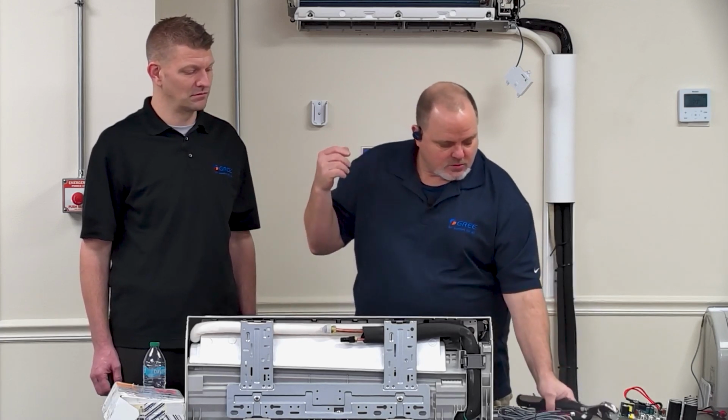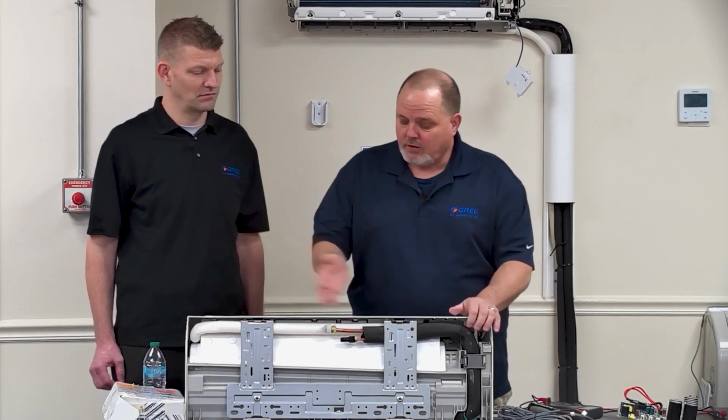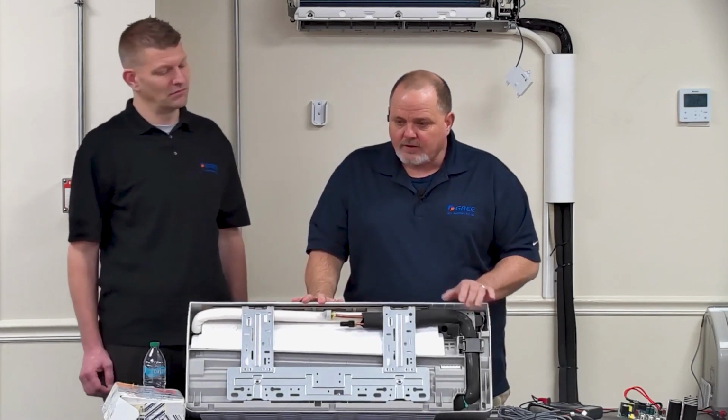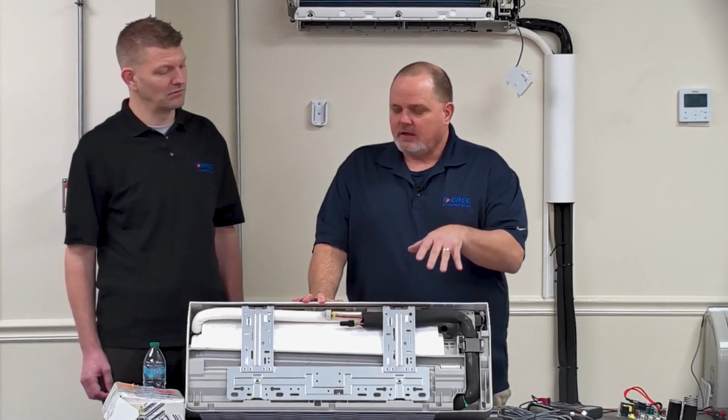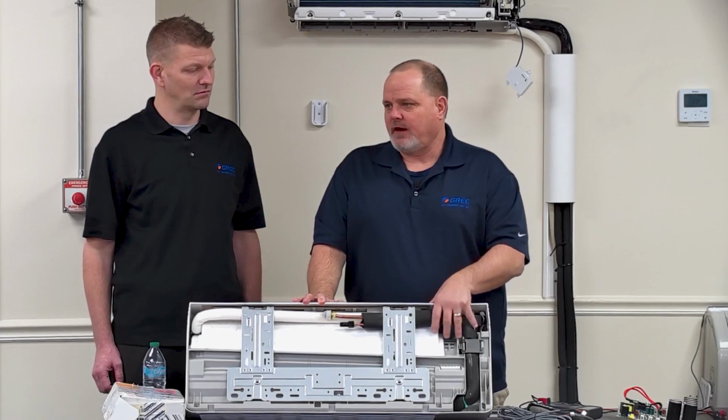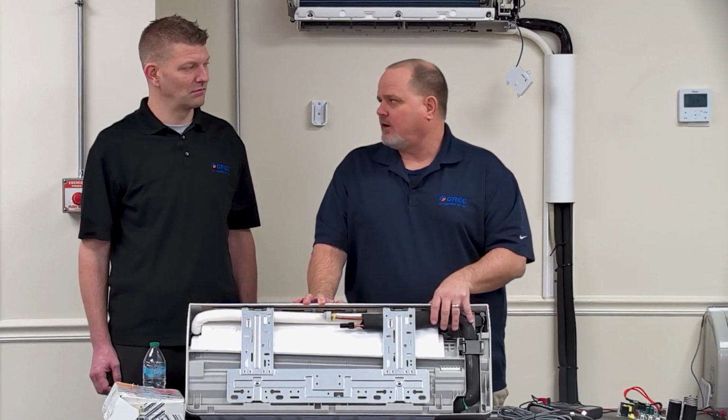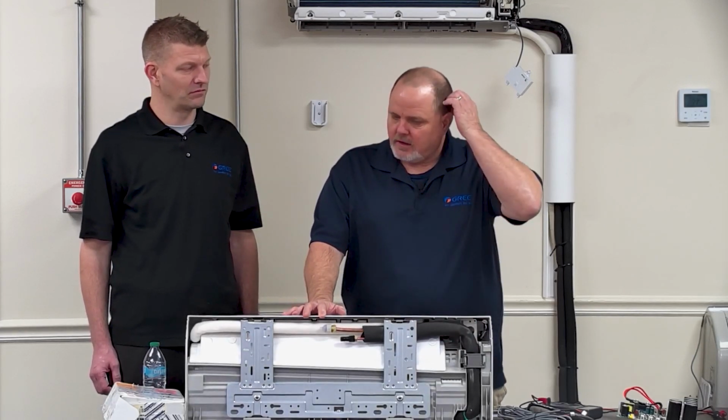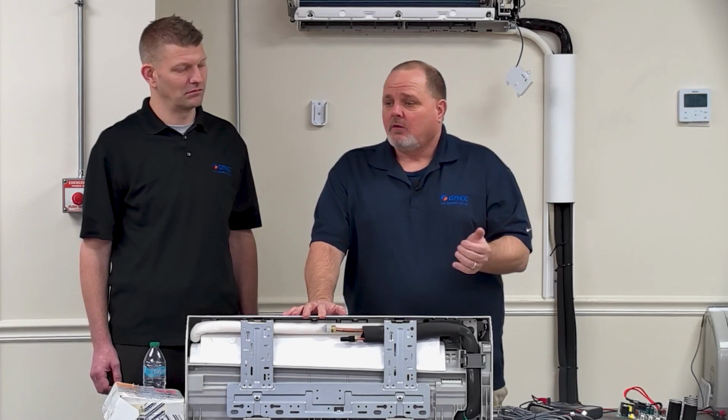Back to JD, back to your point about flowing nitrogen. On the GMV wall mounts, the EEVs are supposed to come factory open some. Not open all the way, but I've also seen where that's not always true.